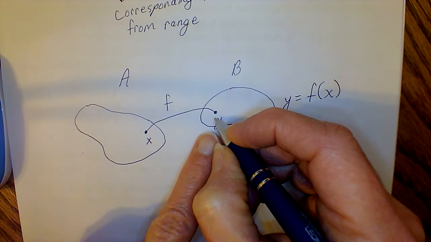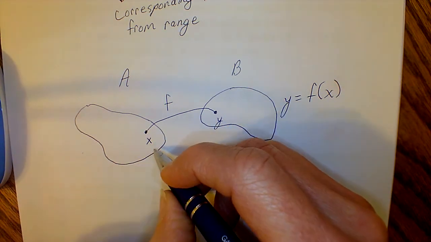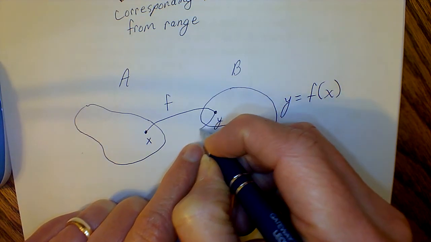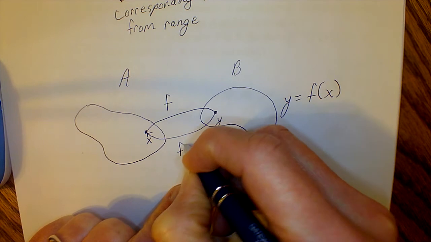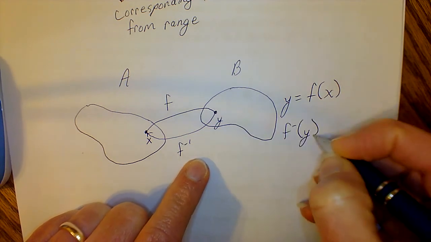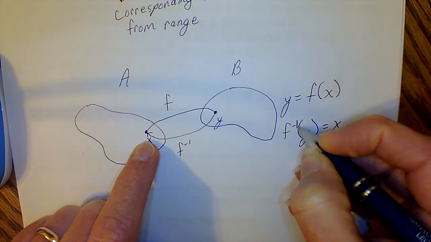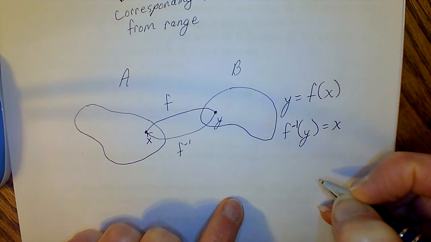Our inverse function is what we use when we don't know this value, but we want to know it, and we know this. And so our inverse function allows us then to start with a value over here, plug that into the inverse function, and then we end up back over here getting the value that we had to start with. So f inverse of y would give us x.